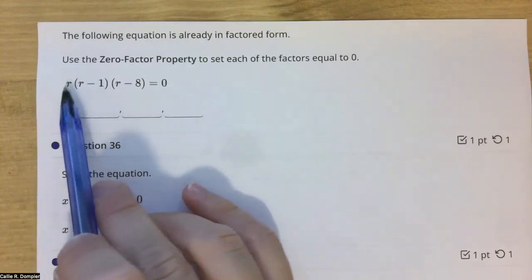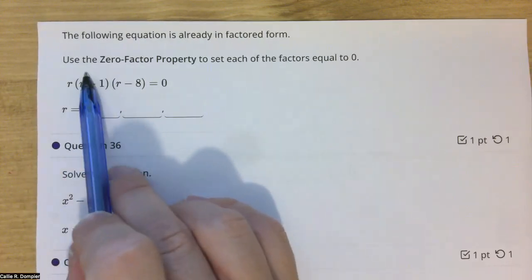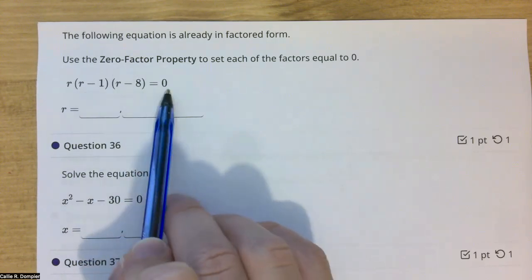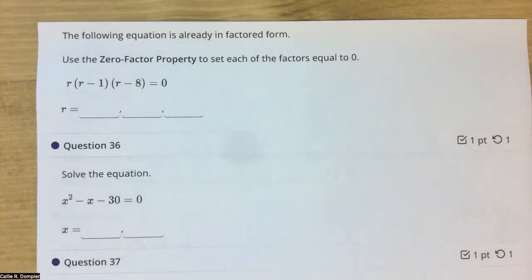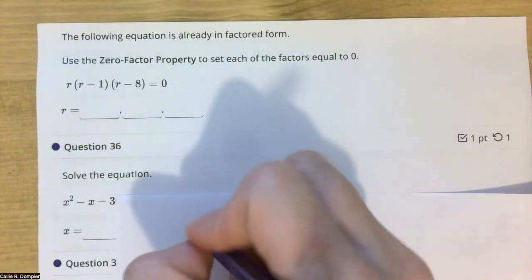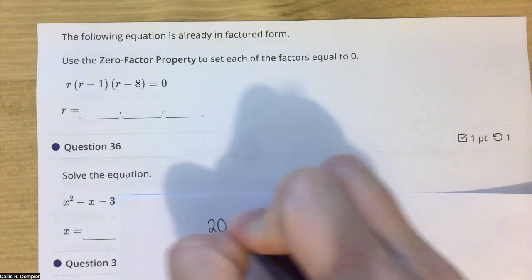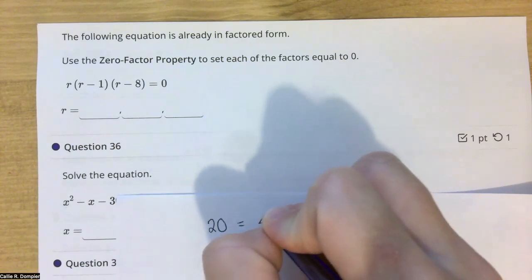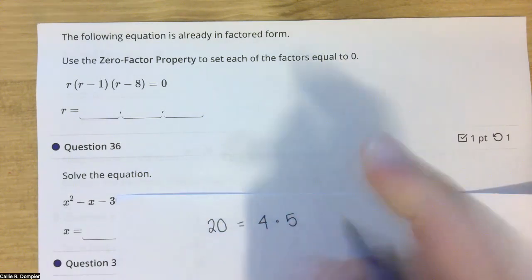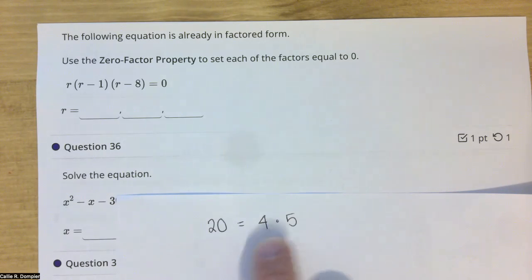So if I multiply this factor and this factor, I get 0, right? For example, like if I have the number 20, I can say it's 4 times 5. 4 is a factor of 20, 5 is a factor of 20. When I multiply my factors together, I get my answer. Okay, that's what I mean by factor.